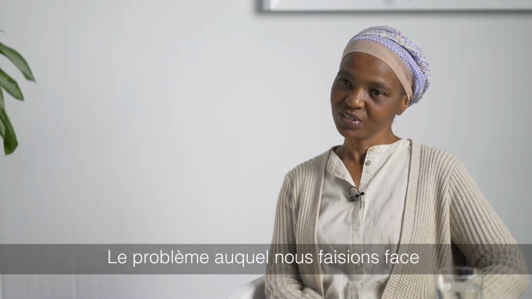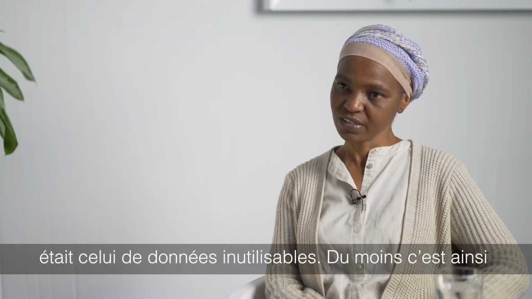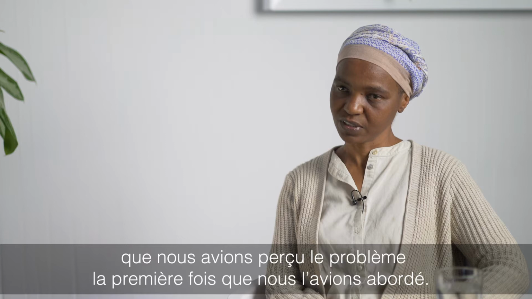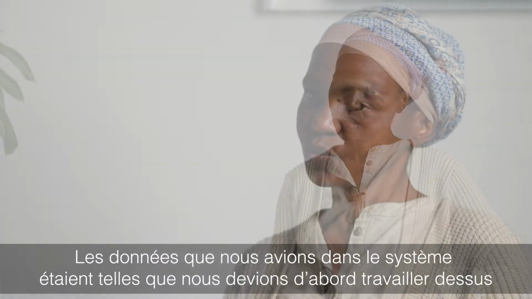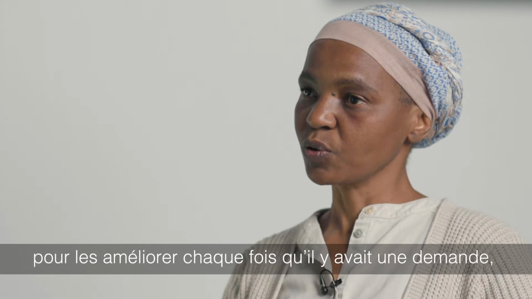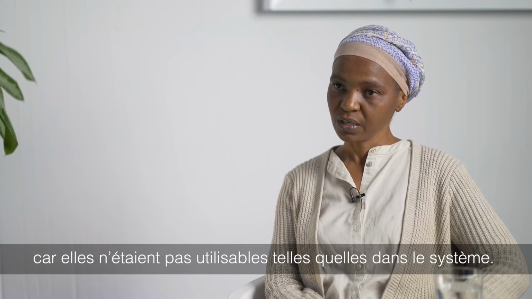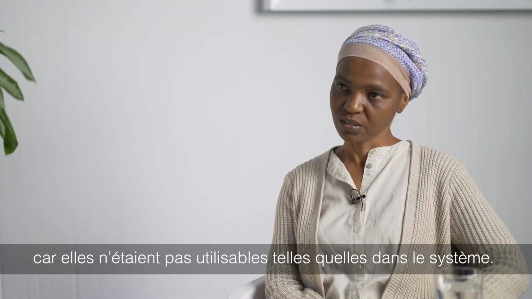The problem that we faced was data that could not be used. At least that's how we saw it when we first approached it. The data that we had in the system was such that we had to first work on it every time there's a request. So it was not usable in the state in which it was in the system.